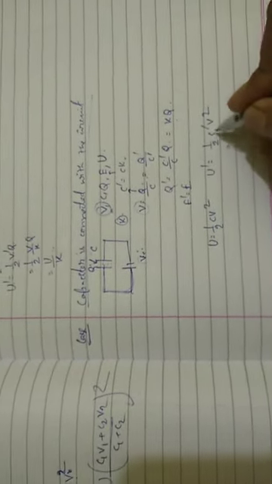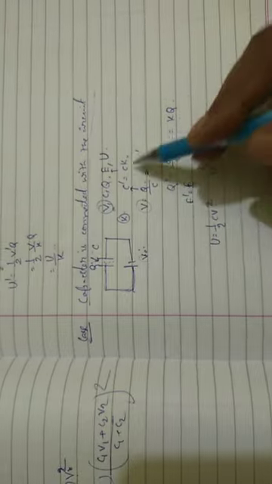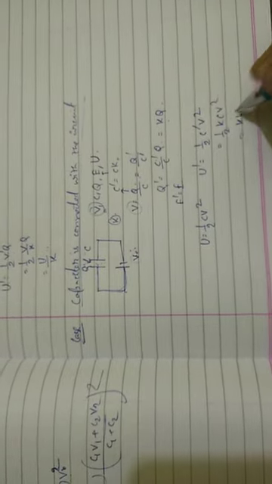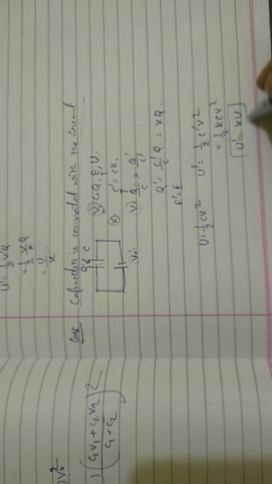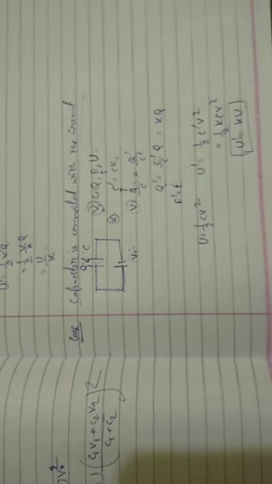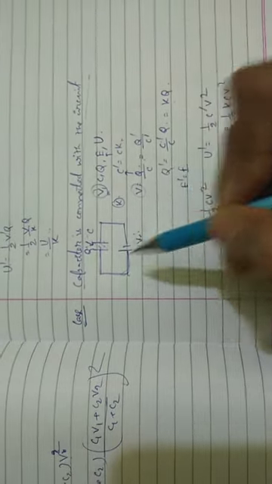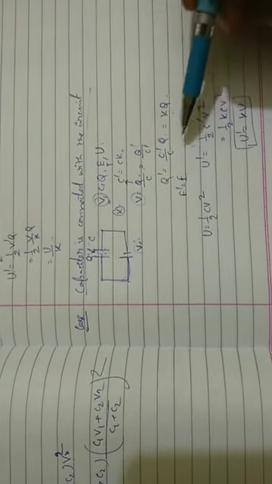C prime is K times, so half KCV square or KU. So here the energy stored will increase. Now again here, if the dielectric medium was inserted initially and you removed it suddenly, then all the parameters will change in the opposite direction.